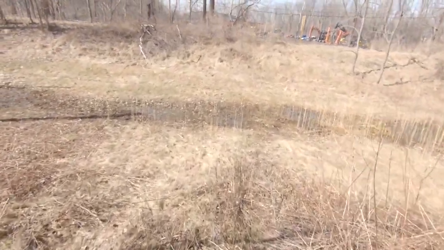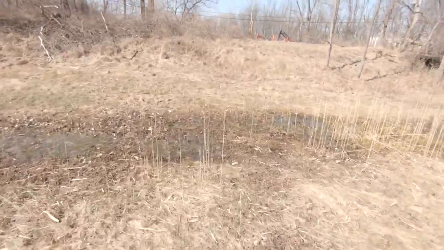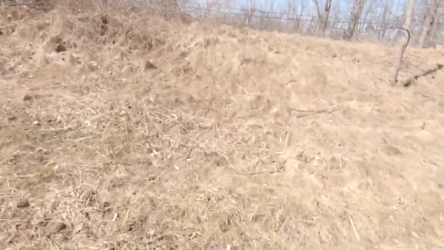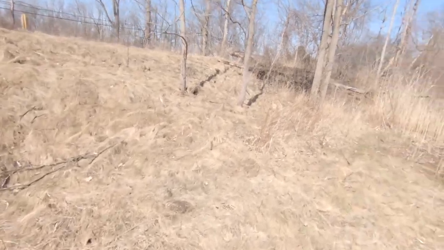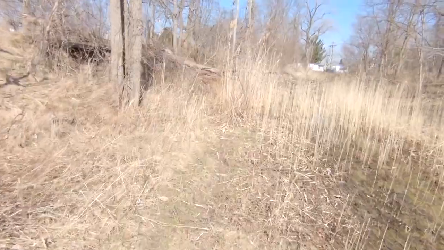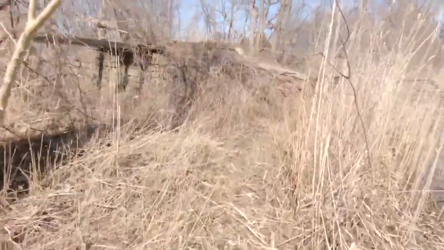A little wet down in the middle here, but I think we can get across. Yeah. All right. Let's go up here and take a look at the back other side of this spillway.